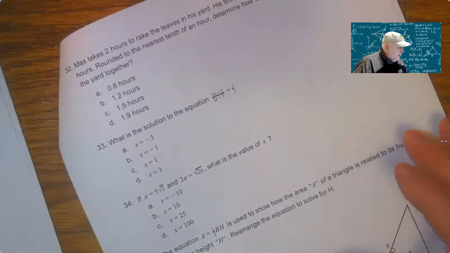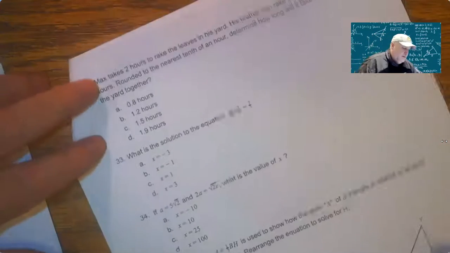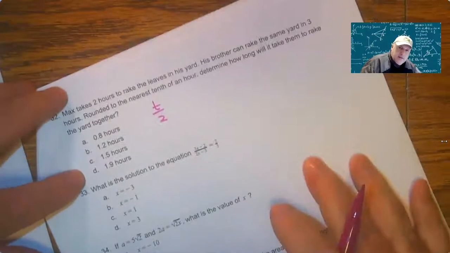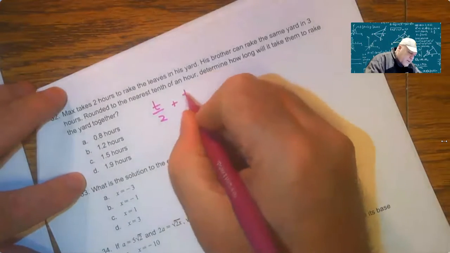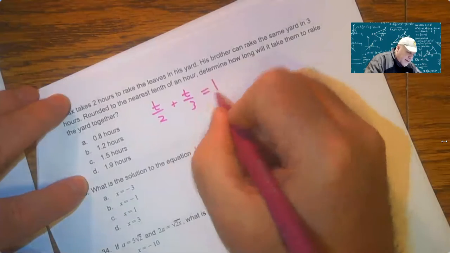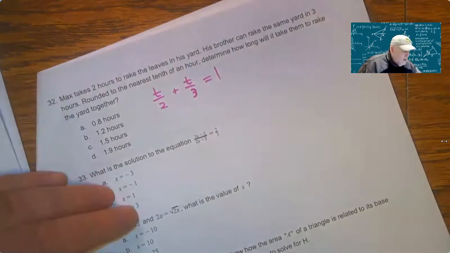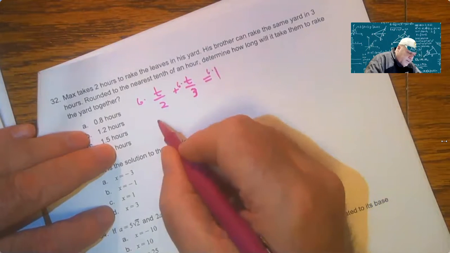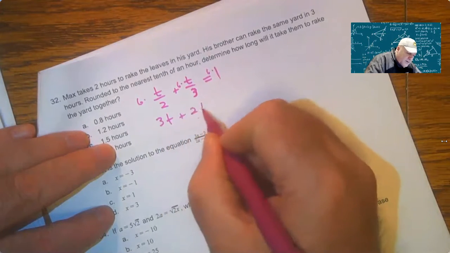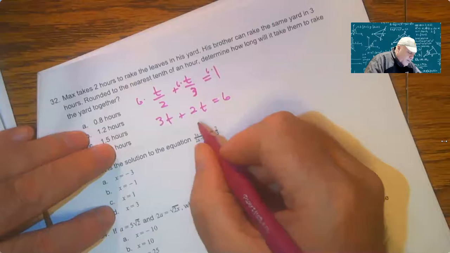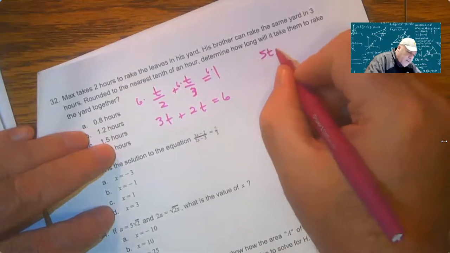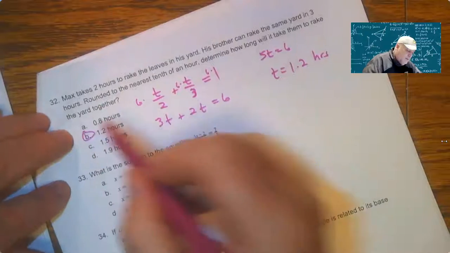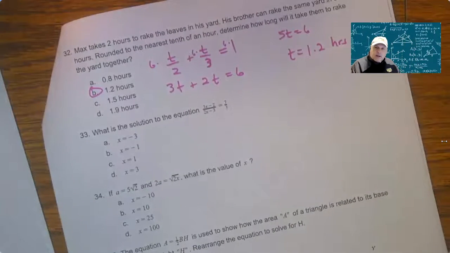Okay, so here's this problem again, this time just one. So we've got t over 2, that's the time or Max's part that he does. And then t over 3 is his brother's part to make the whole job. And so you solve for t, so how about multiplying everything by 6 left to right? So 3t plus 2t equals 6. So 5t equals 6. t is 1.2 hours is the time together that it would take them.